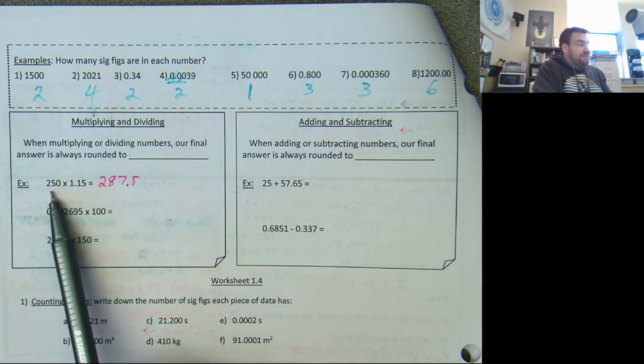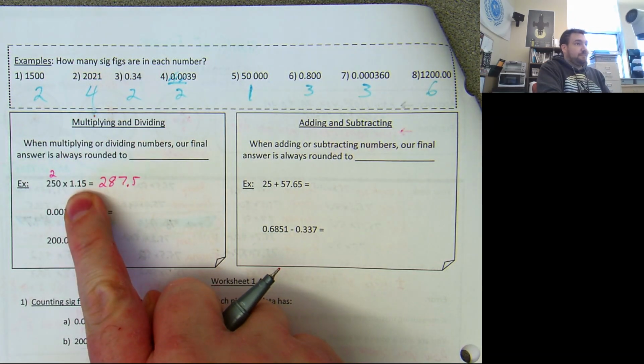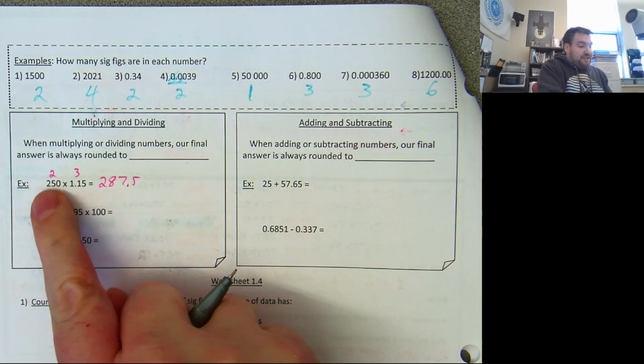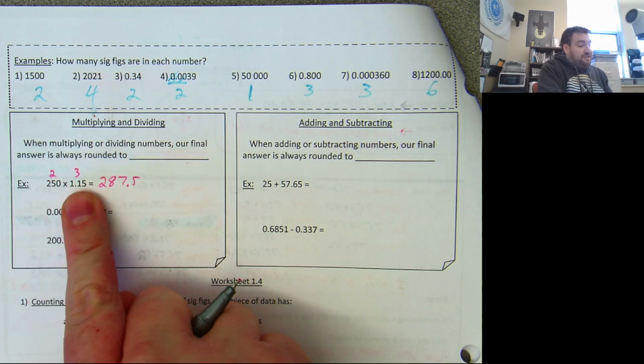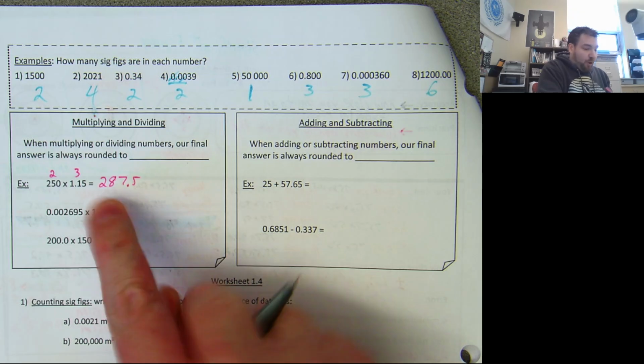How many sig figs are in this number here? 2. How many sig figs are in this? I'll put a little 2 up here. How many sig figs are in this one? 3. So this number has 2 significant figures. This one has 3 significant figures. This answer has how many significant figures? 4.